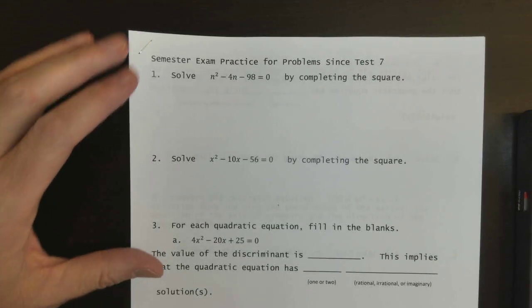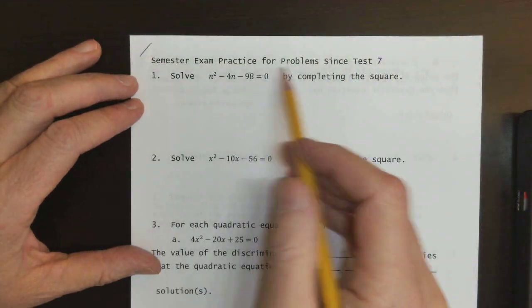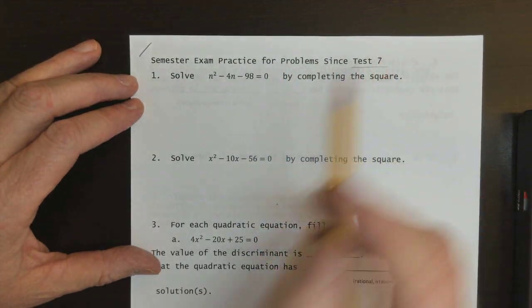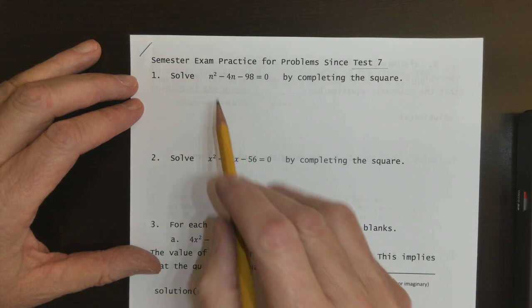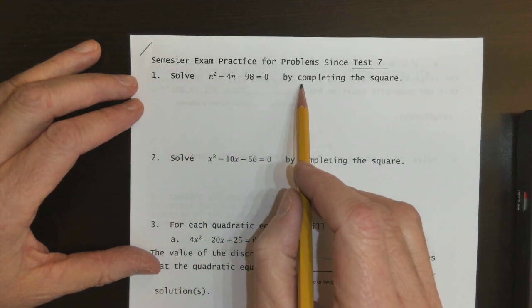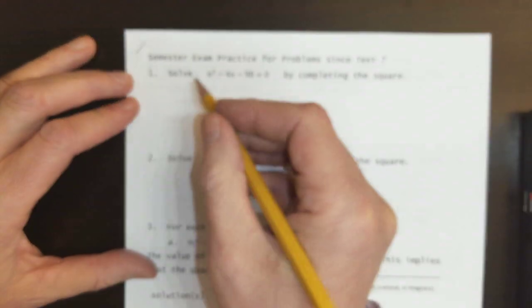Well, hi everyone. We have a semester exam practice. This is problems that we've done since that last test, since task 7. So we'll just start here with solving quadratic equations by completing the square.